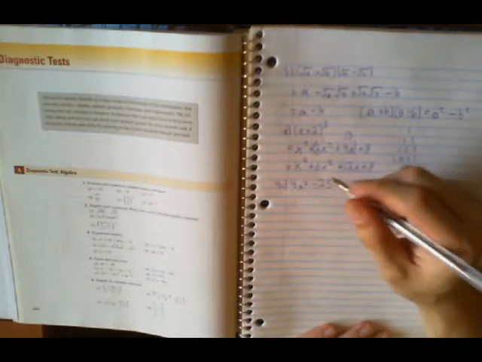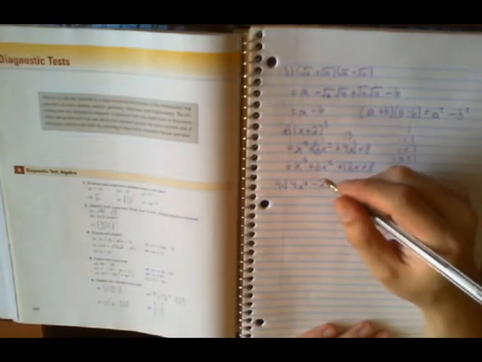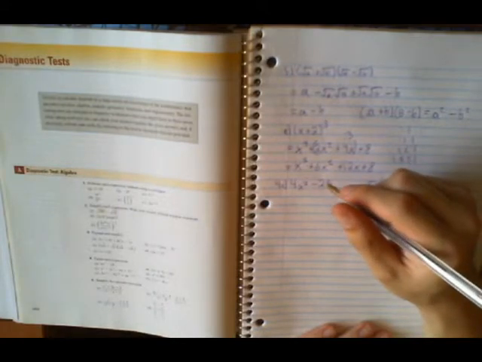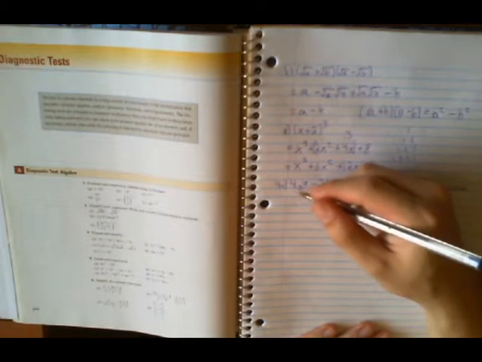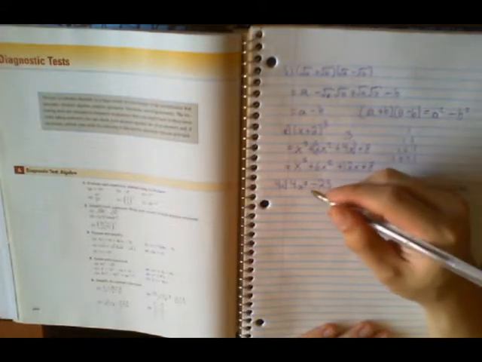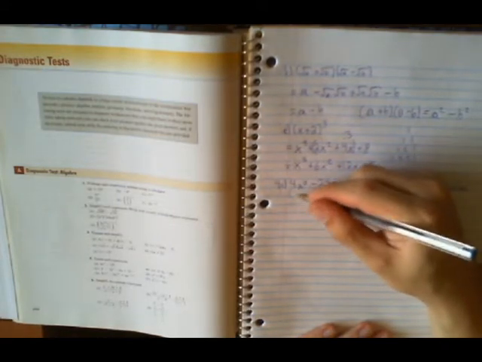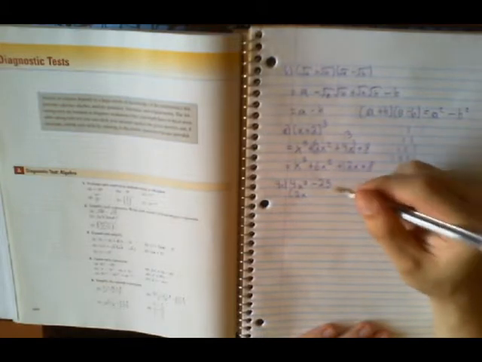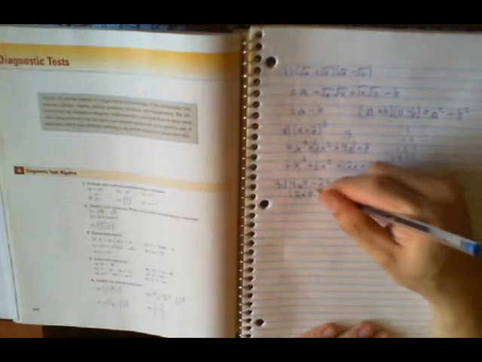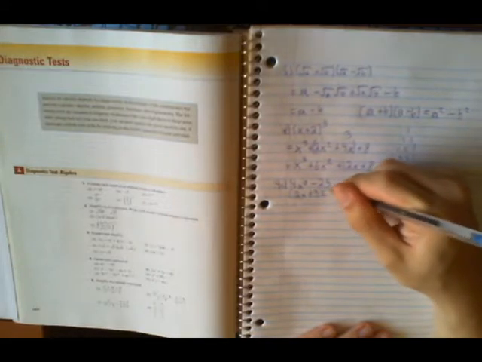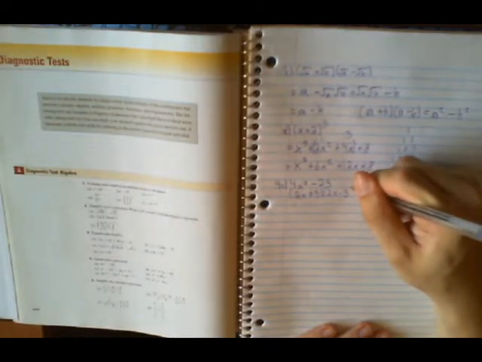So you get, I think you can get 2x plus 5 and 2x minus 5. You can factor it like that.